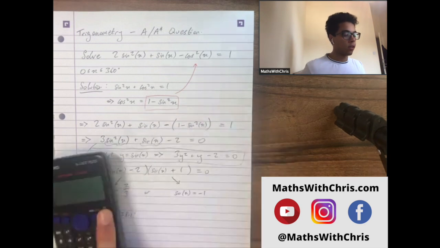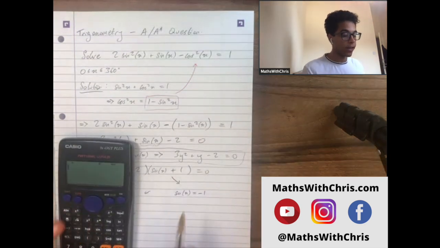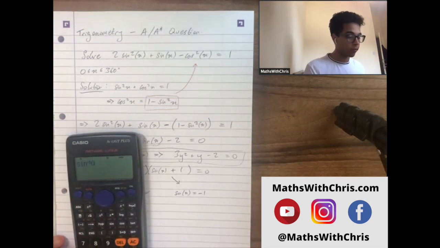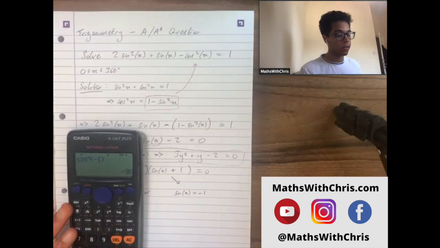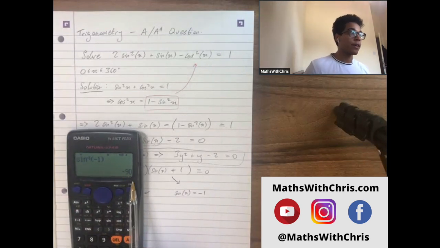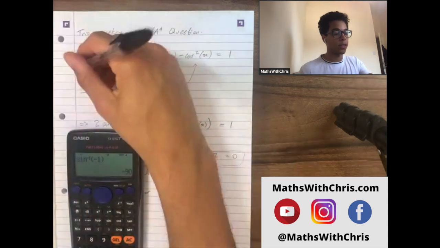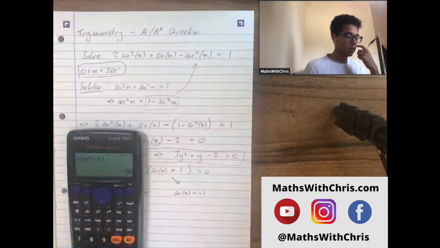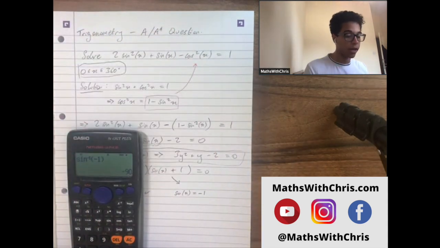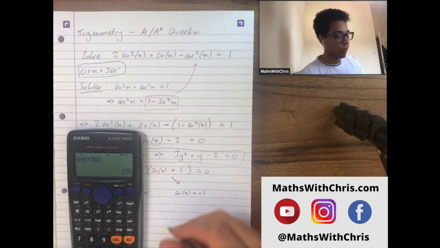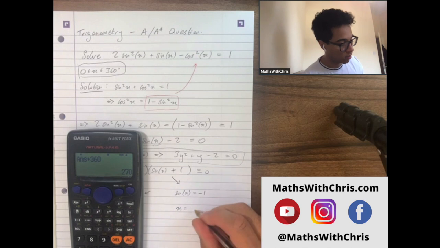And the last one is sine of x equals minus 1. So sine inverse of minus 1 is minus 90, but that's outside of our range. We want it to be between 0 and 360. So what do we do? We add 360 to our solution because it repeats every 360. And we get that x is equal to 270 degrees.